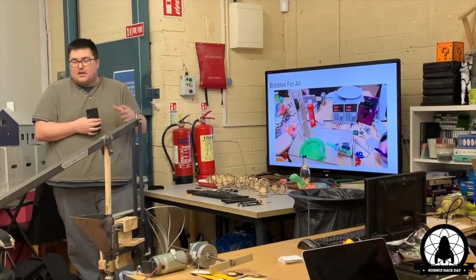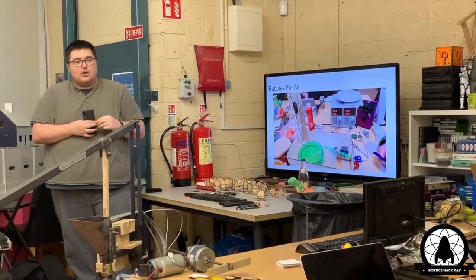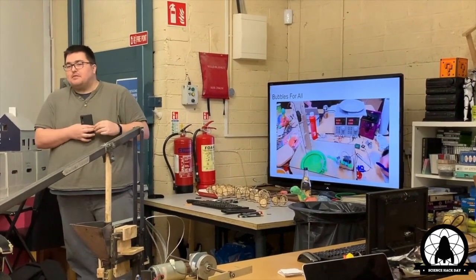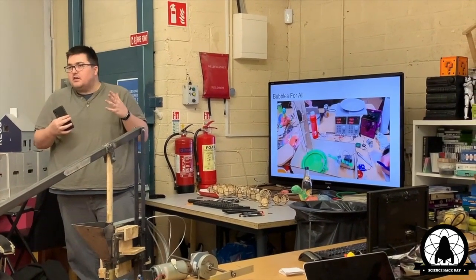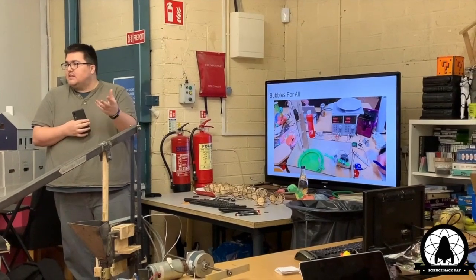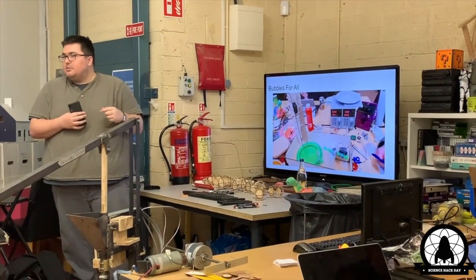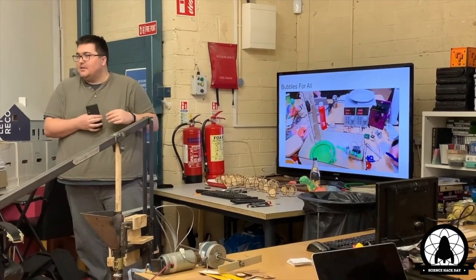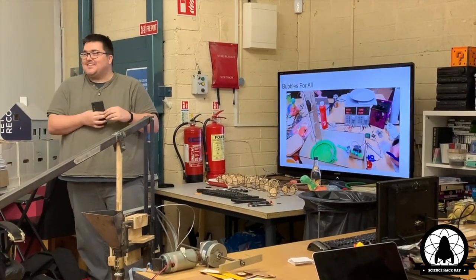There's plenty up on the Science Hack Day Twitter account. There's a few videos going around of the size of the bubbles we did. Paul did some experimentation with making our own bubble mixture with washing liquid and sugar, and that gave us this really thick, viscous mixture that created really long bubbles, but they dripped everywhere and made another mess outside.